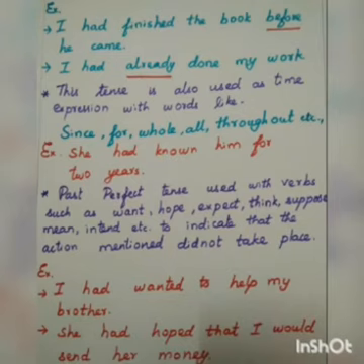To indicate that the action mentioned did not take place. Understood? Come to the sentence. I had wanted to help my brother. In this sentence, he wanted to, but in reality, I could not help.